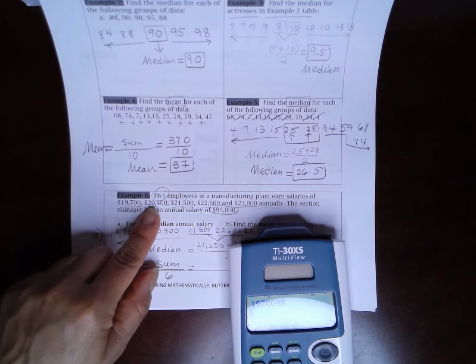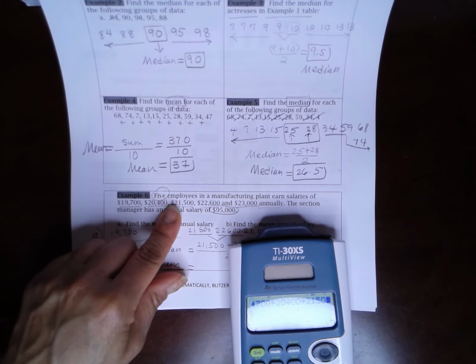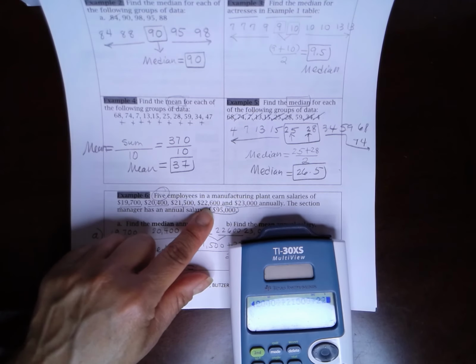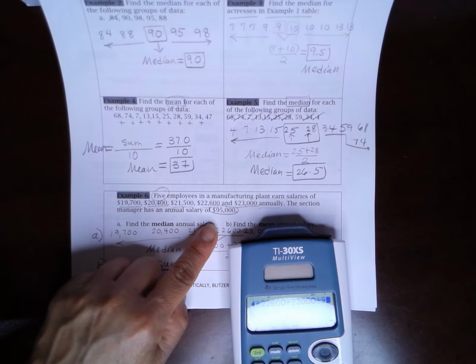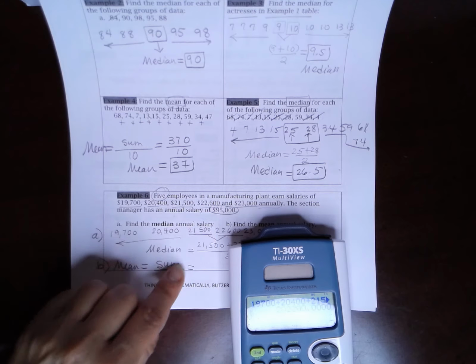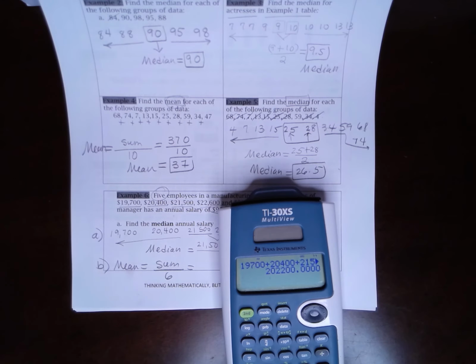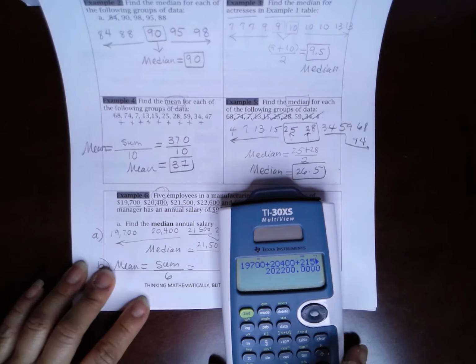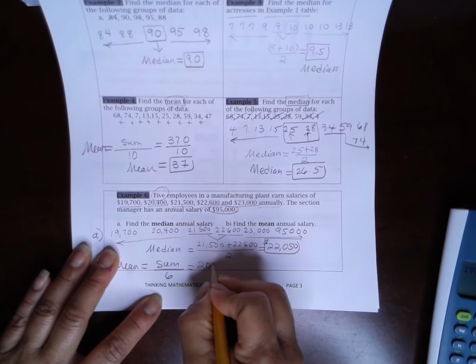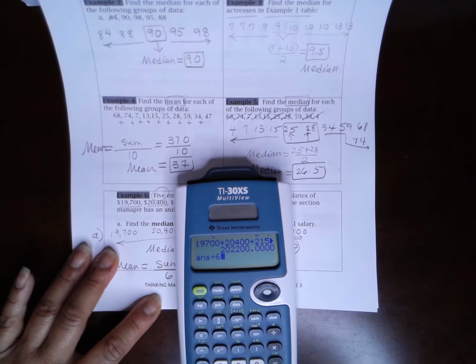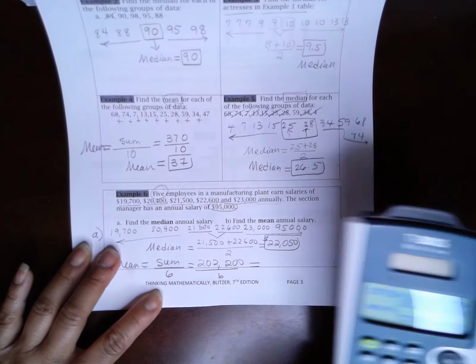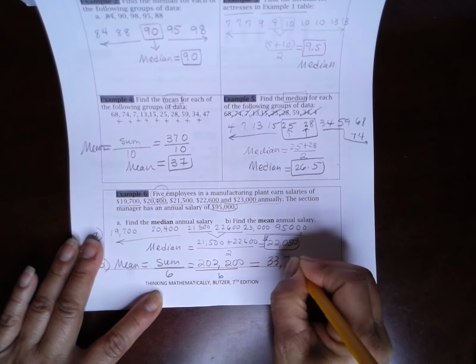So this is going to be 19,700 added to 20,400 added to 21,500 added to 22,600 plus 23,000 plus the 95,000. So the sum is 202,200. Then we divide by 6. Divide this by 6. So here is going to be 33,700. That is the mean.